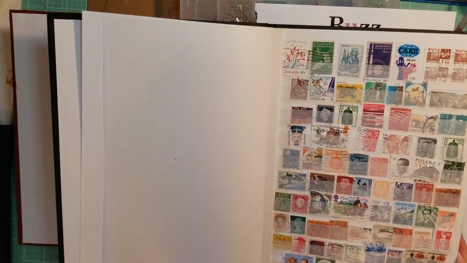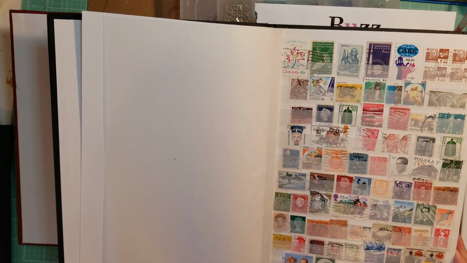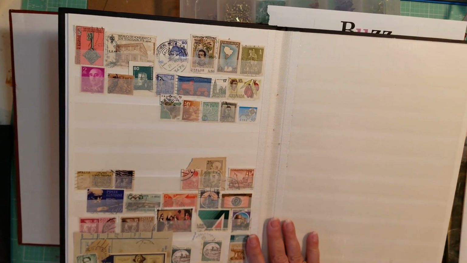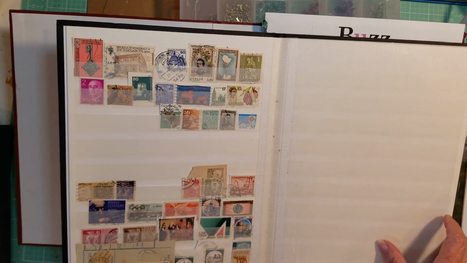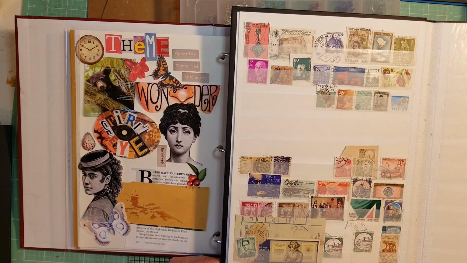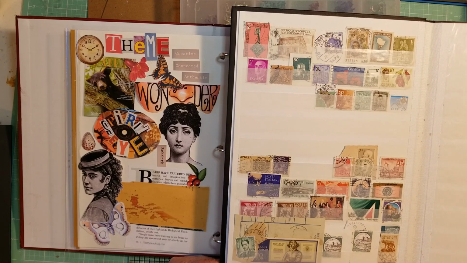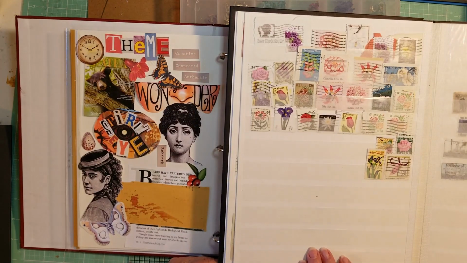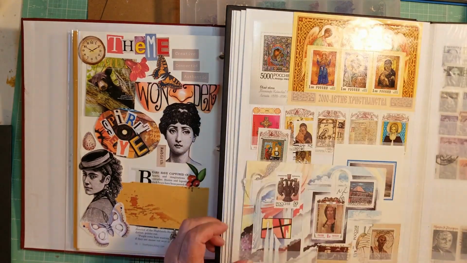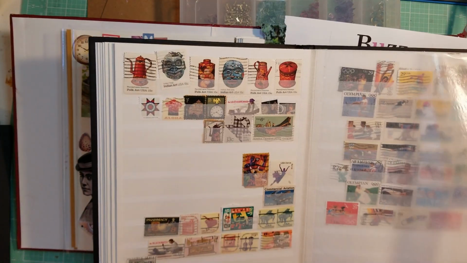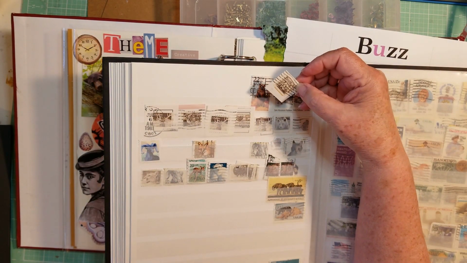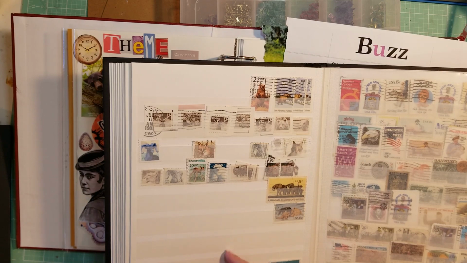And at this point, I'm kind of still looking at theme, but I'm also looking at color. And I'm also thinking about the fact that I was in a different state. I was in North Carolina. Okay, here's a bear stamp.